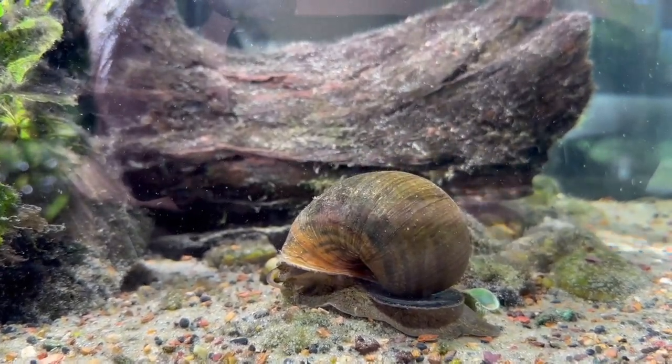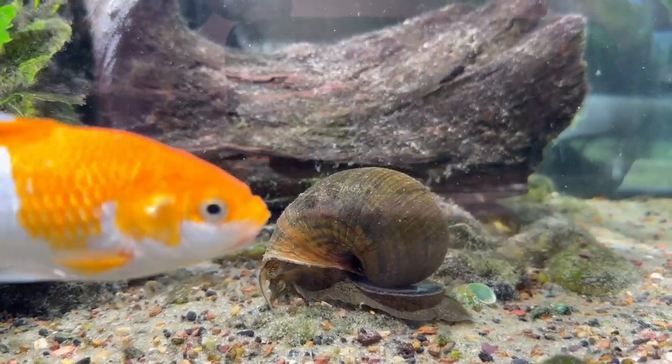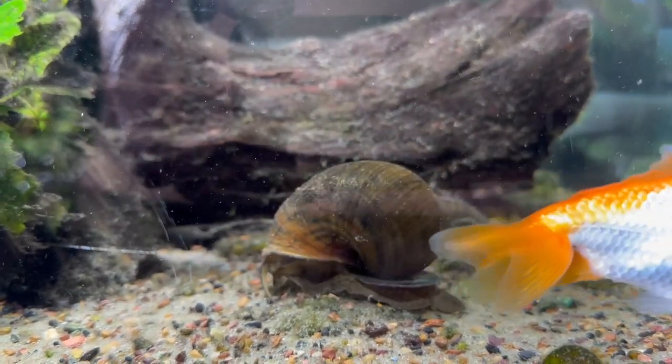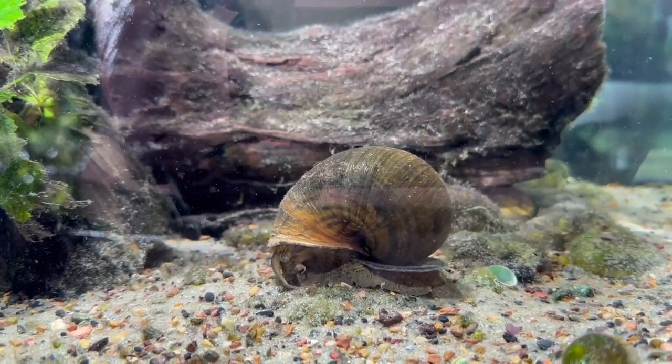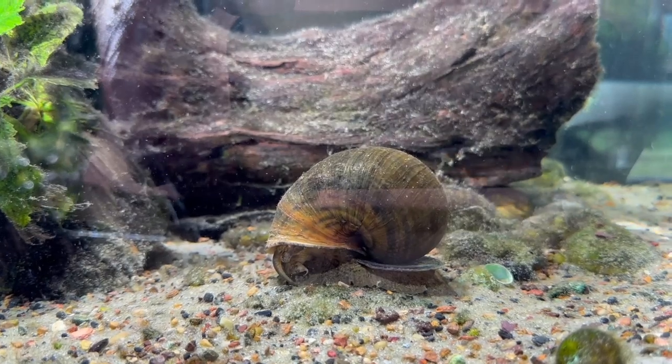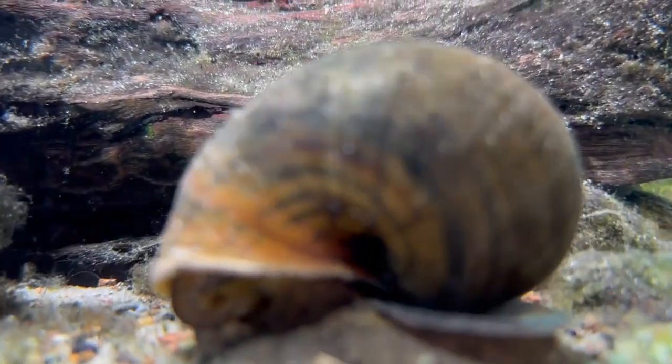What do you do with an Apple Snail after it's done cleaning up your aquarium? I'll show you what I did with mine to keep feeding the little guy, and then I can always get him and put him back in the aquarium.